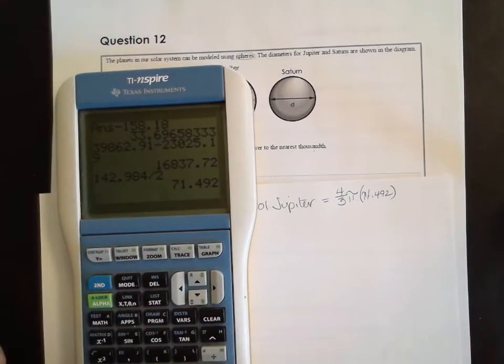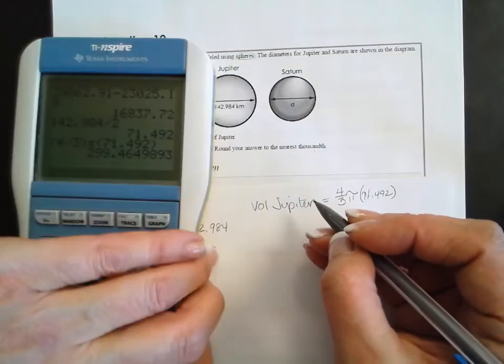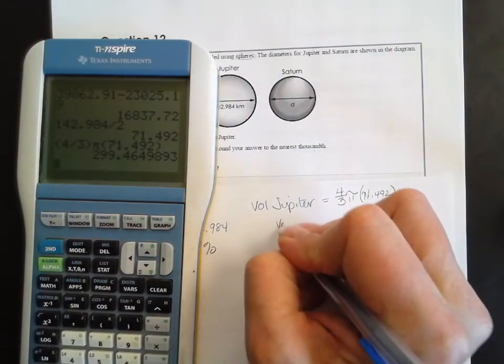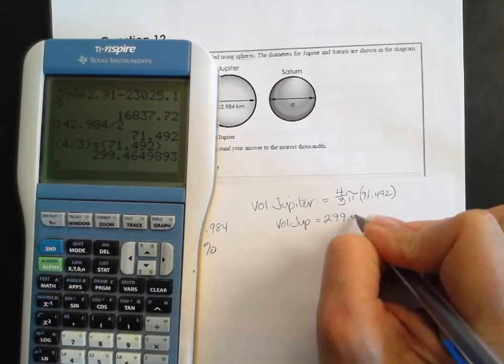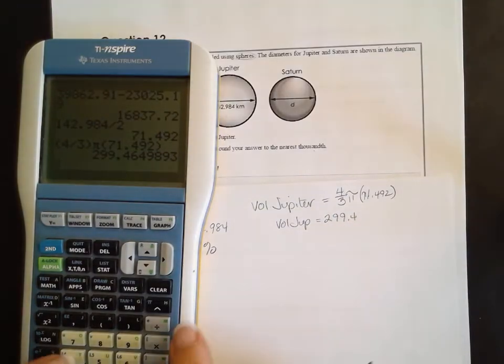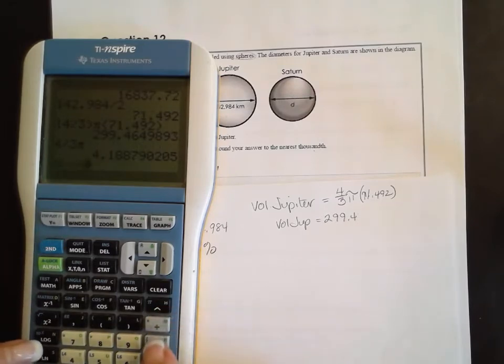So I have 4/3 pi times 71,492. All right, so my volume of Jupiter is 299.4. I don't think that's right. 4/3 pi times 71,492.